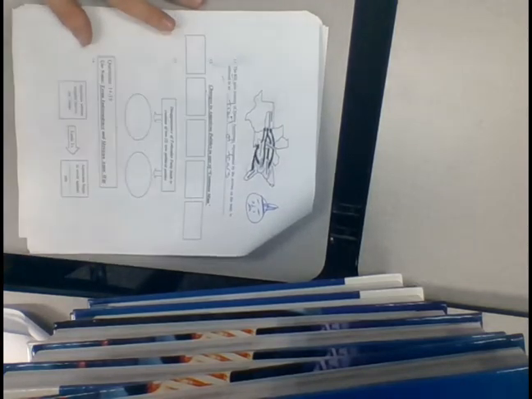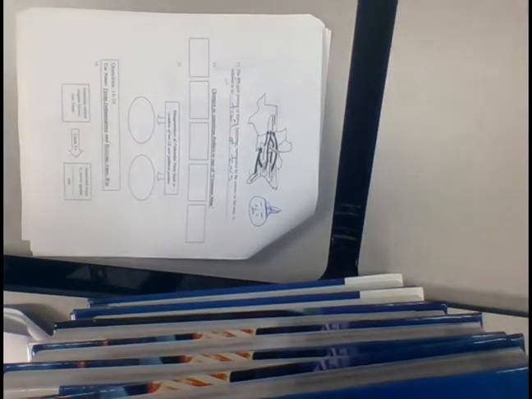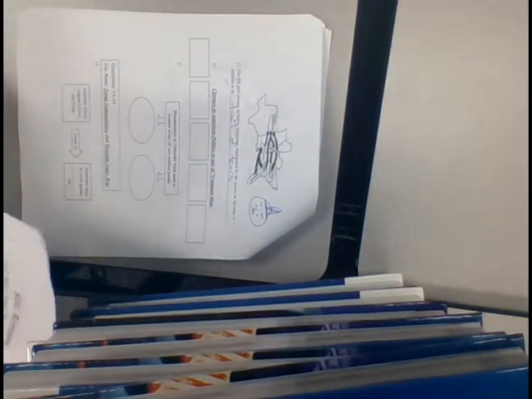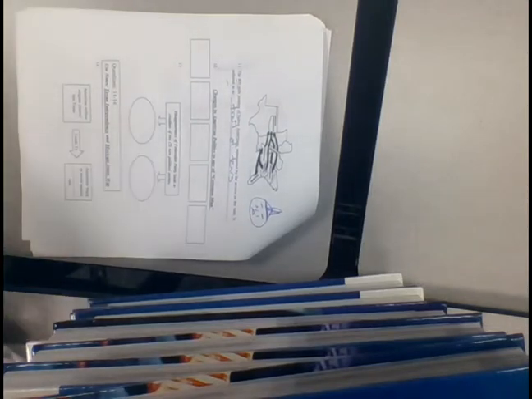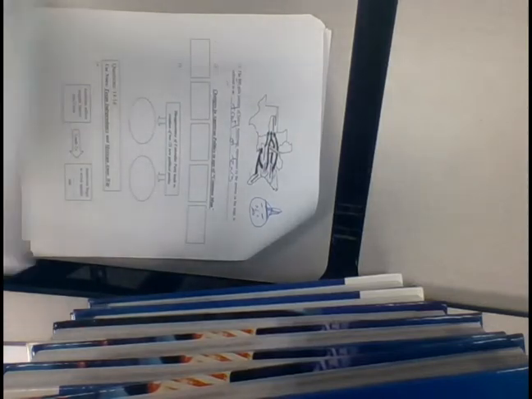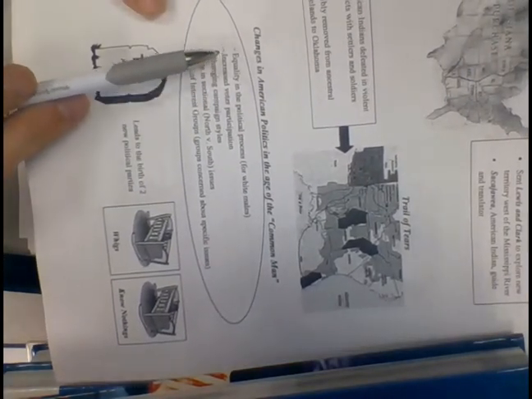Changes to the American parties in the Common Age of the common man. Let's see. It's been a while since I've done that one. Now, I'm not going to write this because it's a lot, and you don't need to write it either, but I want you to know the answers right here. These are the 5 changes.